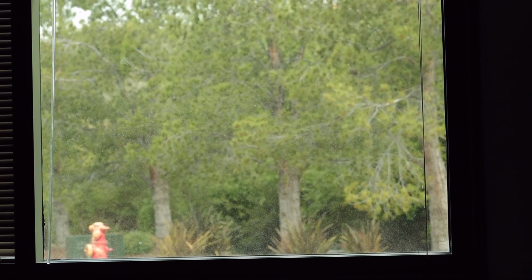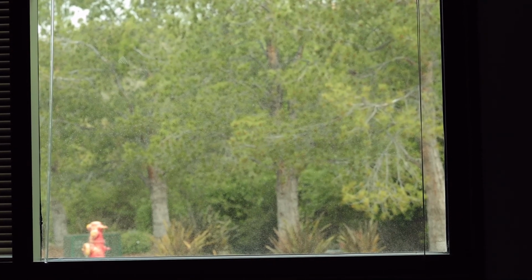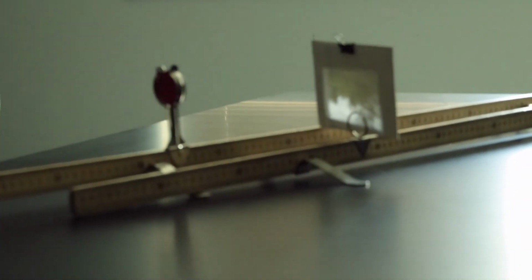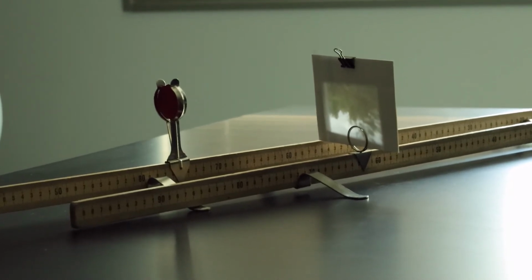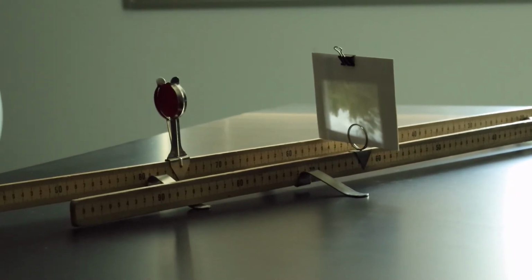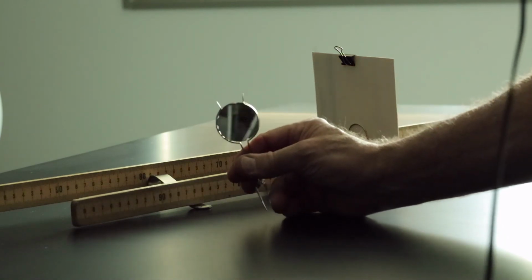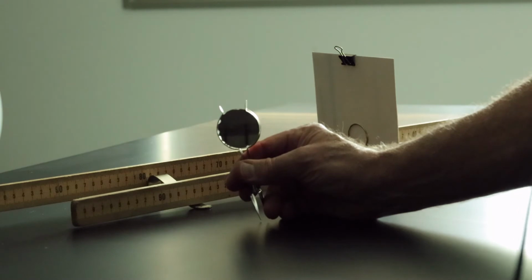Here is a window looking out of a window, and you might recognize it. And what I've got is a setup down here, which is a little concave mirror and a card. Let me show you the mirror. It's concave. It's hard to tell, of course, from this, but concave mirrors, unlike convex and plane mirrors, can form real images.